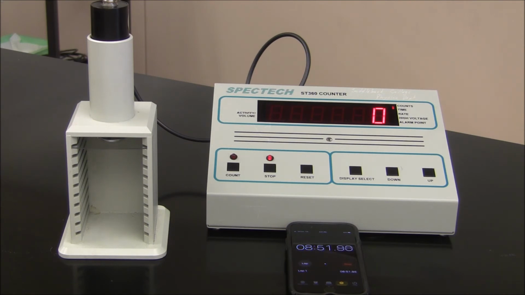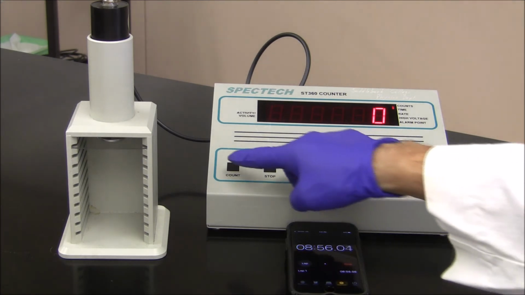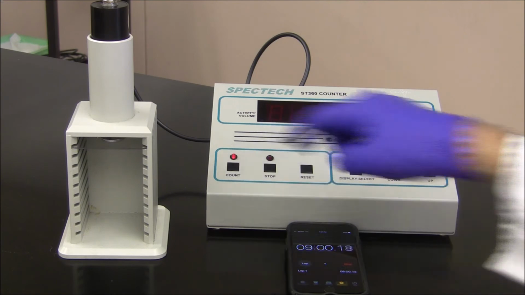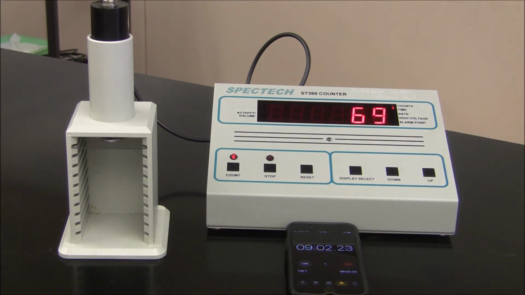Now coming up to our 540-second count. 273 counts at 540 seconds.